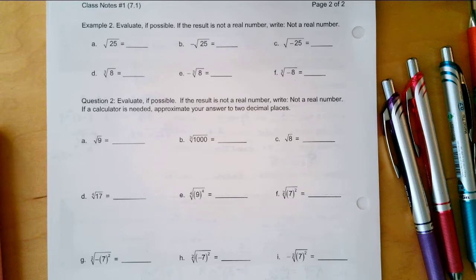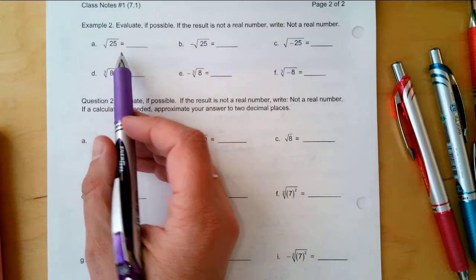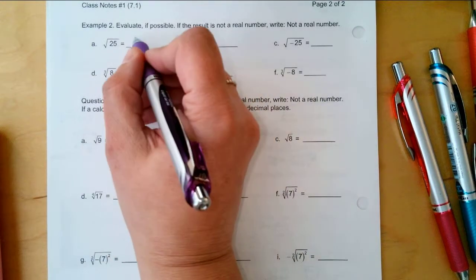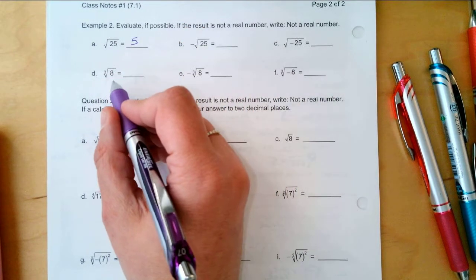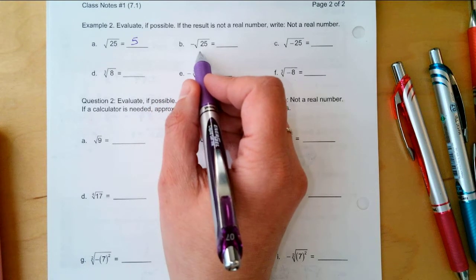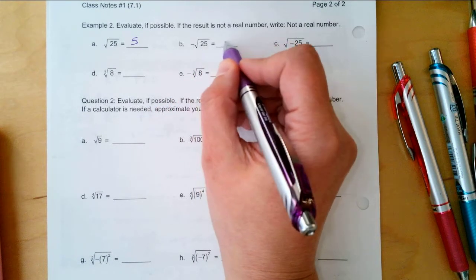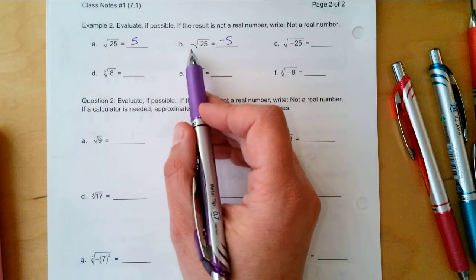If you haven't already, take a moment to answer these problems, and then we're going to go over them together. So, what did you get for the first one? The square root of 25 is 5. Okay? And then we'll go in order. What's the negative square root of 25? That'd be negative 5 because the negative's out in front.